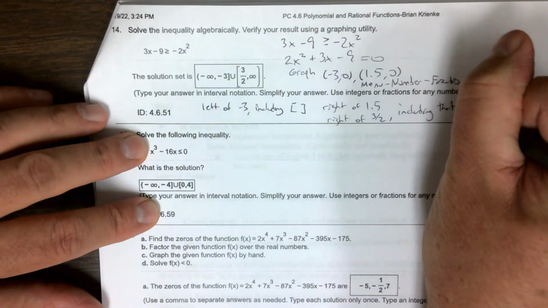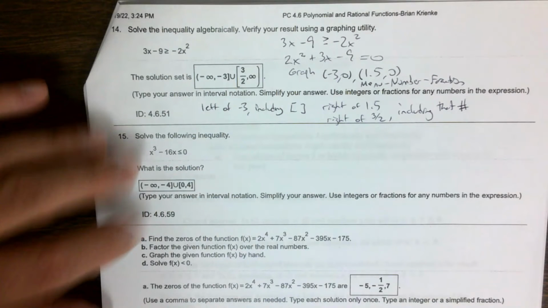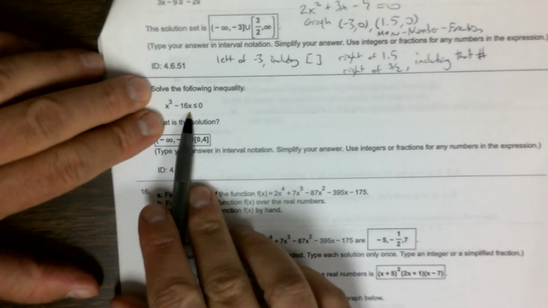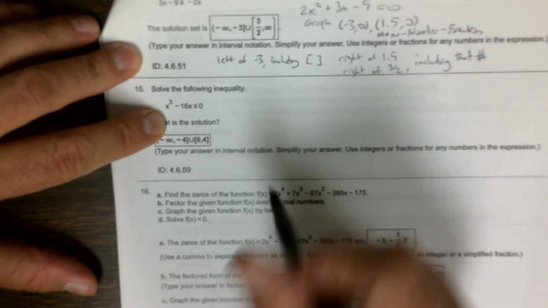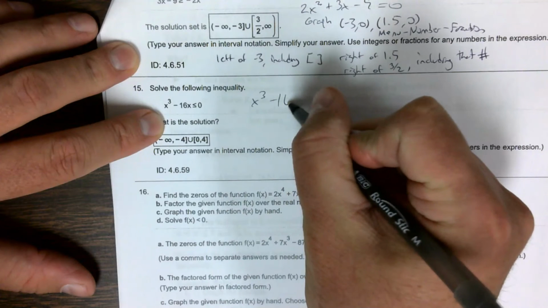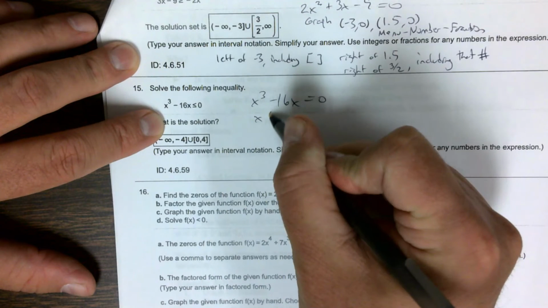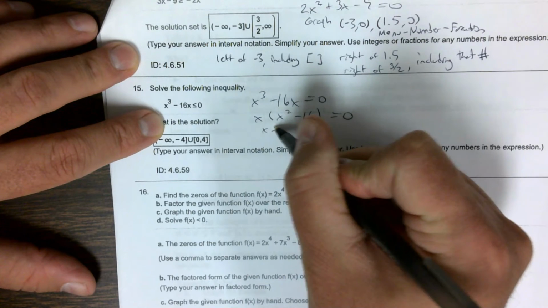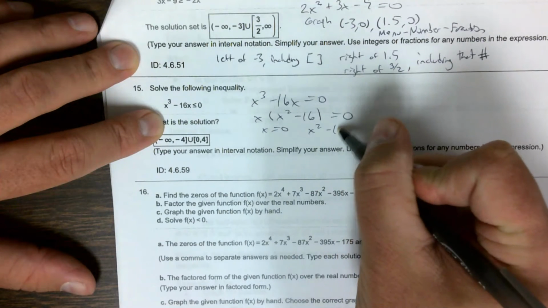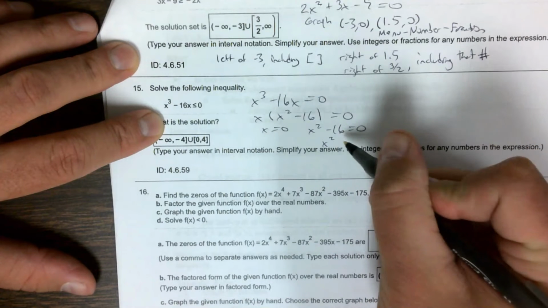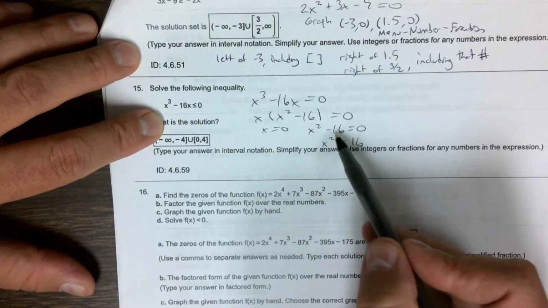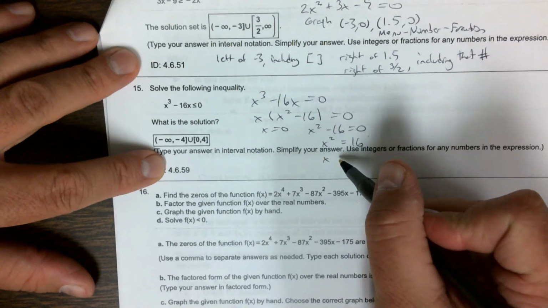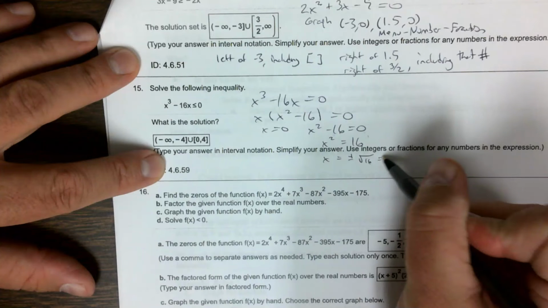Including that number. Okay. Moving on to this one. Factor out an x, because x is in both of them. So x is 0, x squared minus 16 is 0, which means x squared is 16. You add 16 to both sides, and then do your square root, which is plus or minus 4.